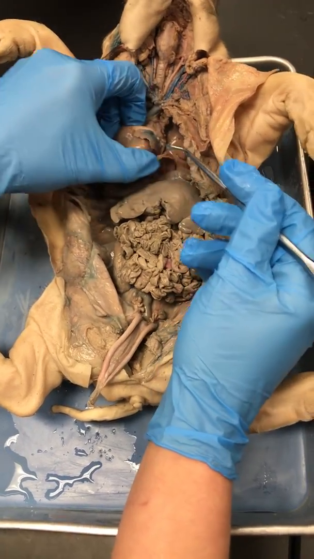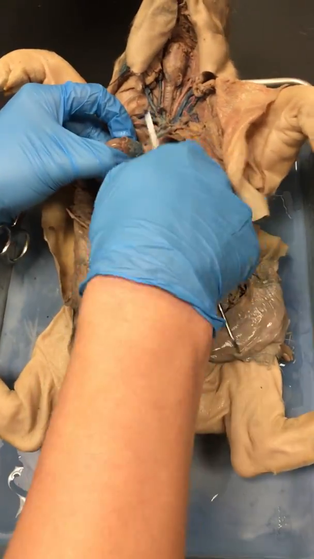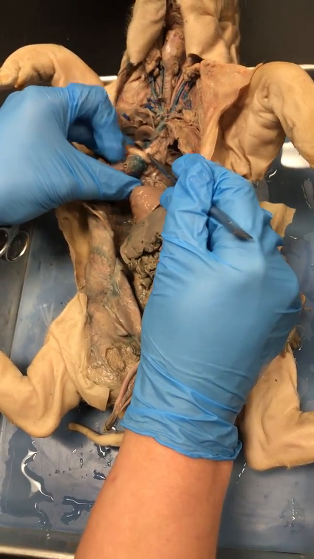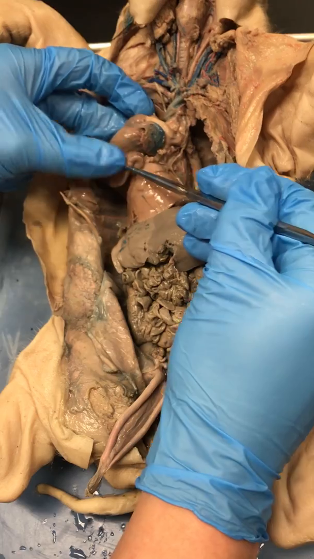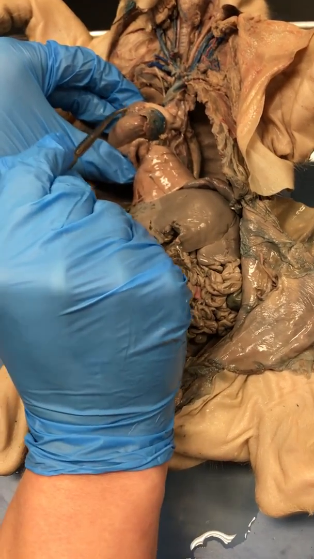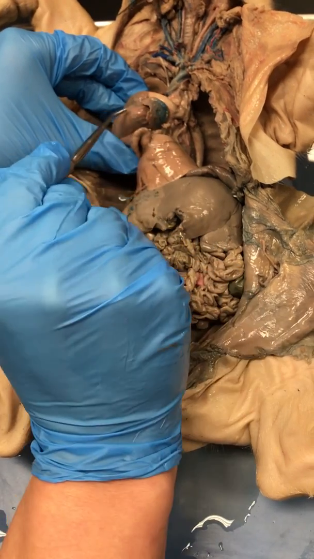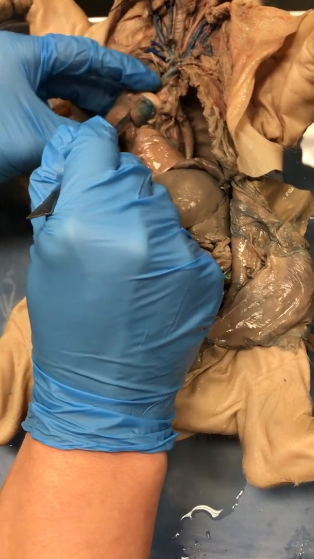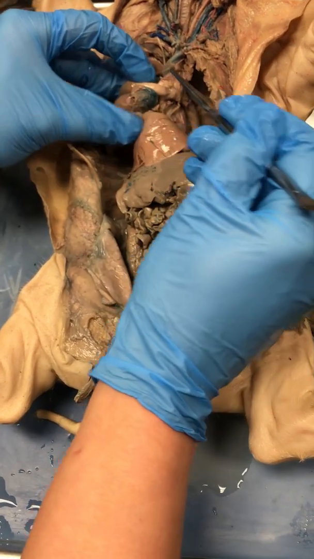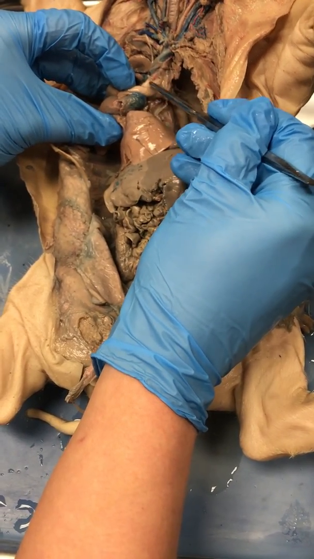If we flip our heart over and pull the lungs over, we'll notice we've got another vessel coming. Just to give you a little bit of reorientation, this is your left ventricle. Here's your right ventricle. There was that pulmonary artery out of your right ventricle. Out of your left ventricle, you have a big vessel coming out of it.